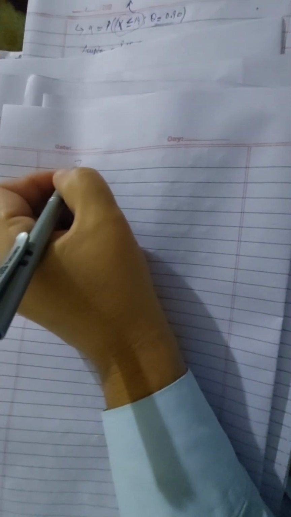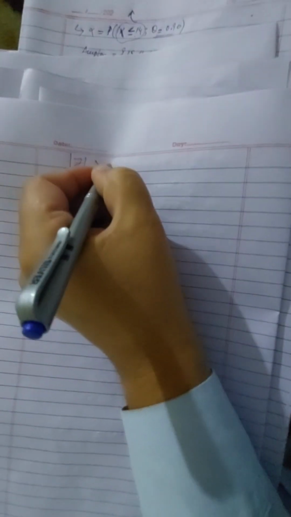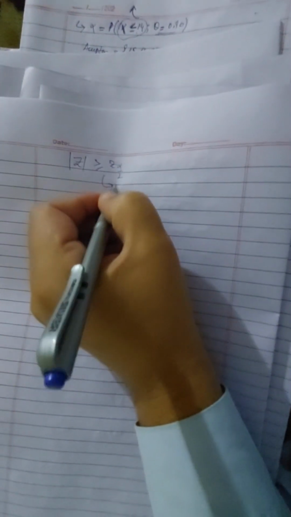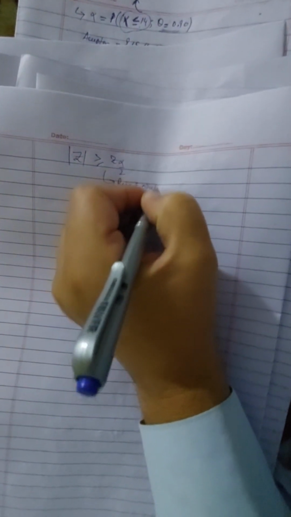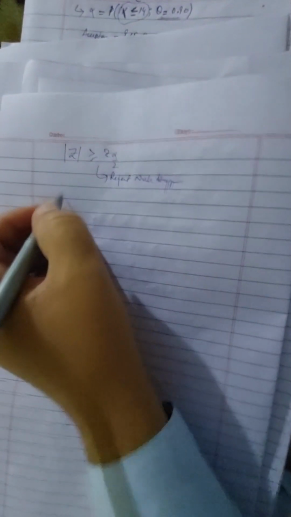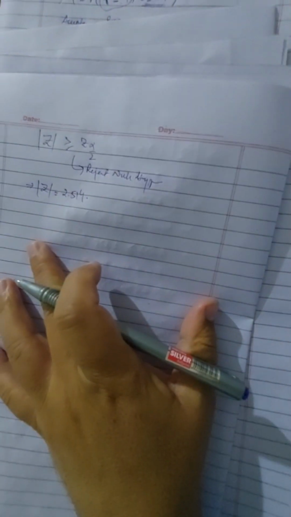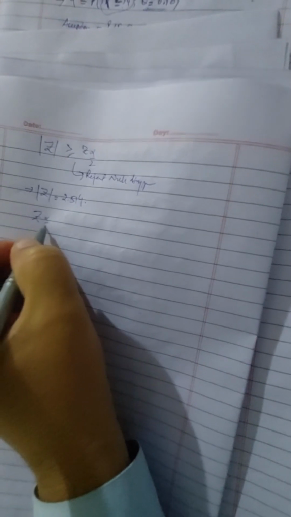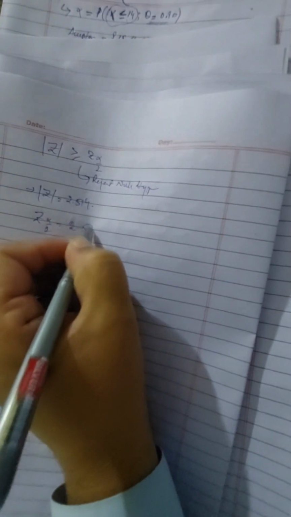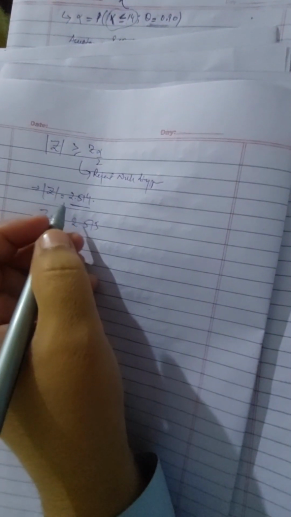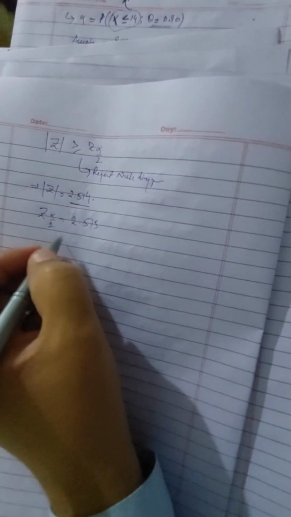Okay, we know that if the absolute value of z is greater than or equal to z alpha by 2, we reject the null hypothesis. Okay, so here the absolute value of z is equal to 2.514, and z alpha by 2 is equal to 2.575. So this value is actually less than this.